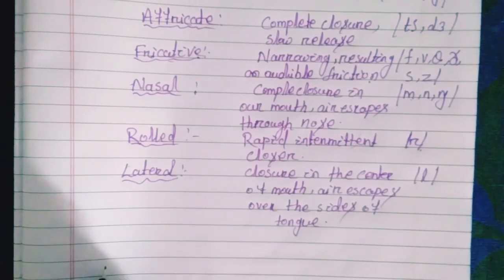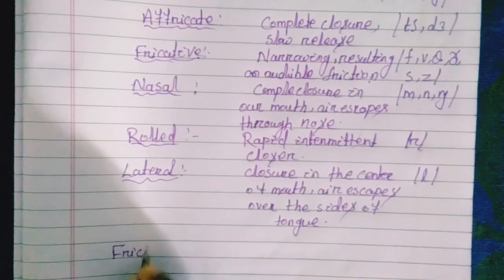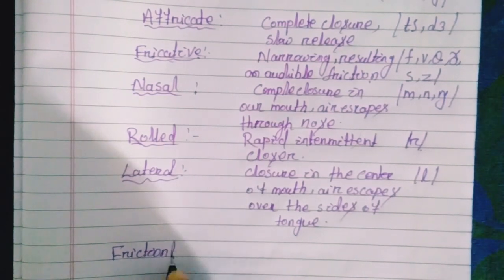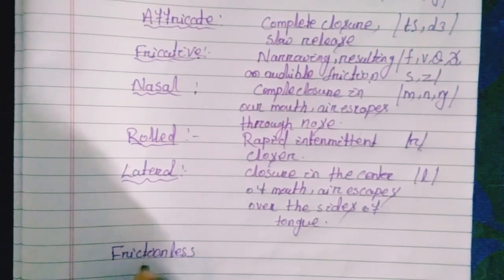Then next one is frictionless continuant.